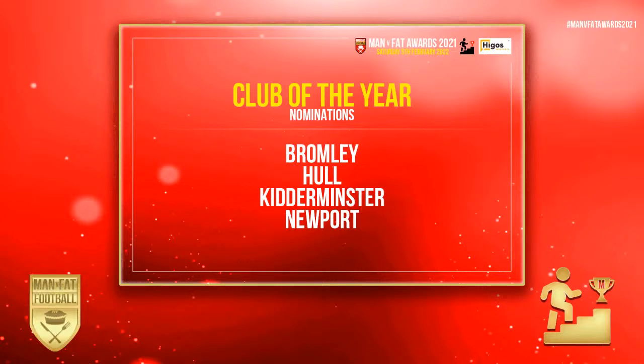Bromley. After the tragic incident that happened at the session, the whole community at Bromley came together as one to support each other. On top of this, they've also achieved incredible weight loss despite the club being relatively new.